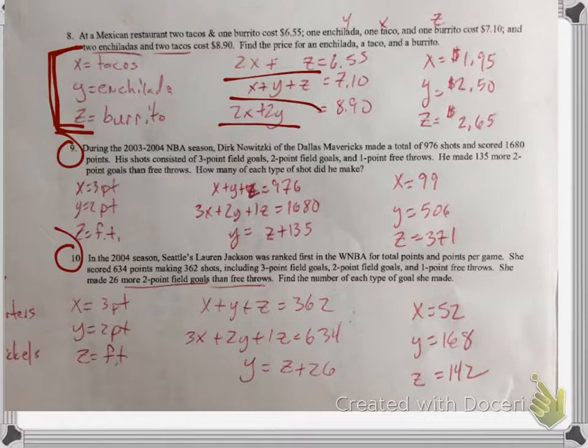Okay, so on this, let's see here. X is the 3-point shots, and these are all shots, so keep that in mind. Y is the 2 points, and Z are the free throws, which are 1-point shots. So if I say X plus Y plus Z, that's my total. He made a total of 976 shots, so this was the X plus Y plus Z. He scored 1,680 points. Now points, notice here, these are all worth something. So I put 3X plus 2Y plus 1Z: 3 points for each 3-point shot, 2 points for each 2-point shot, and 1 point for each free throw.